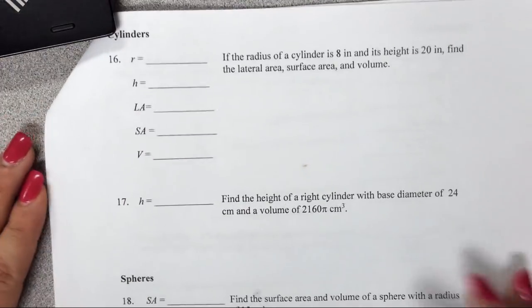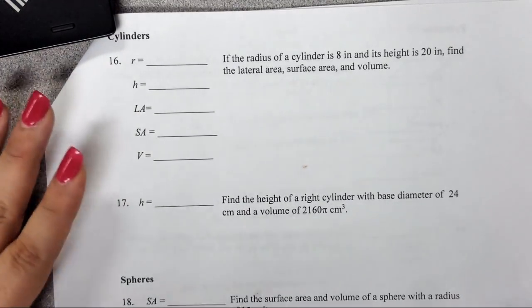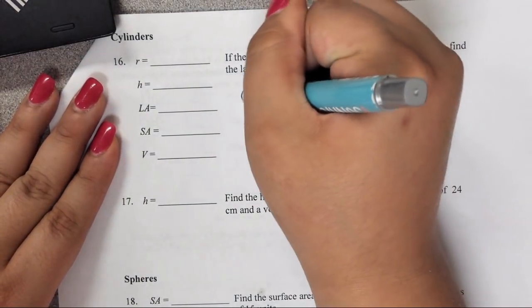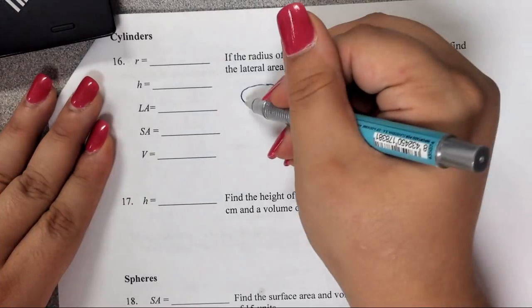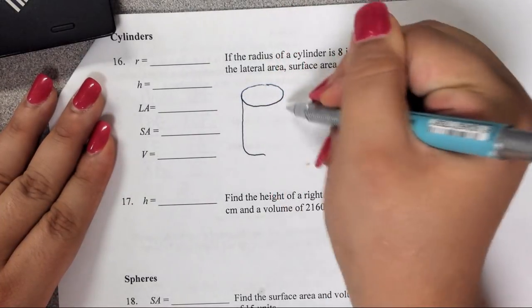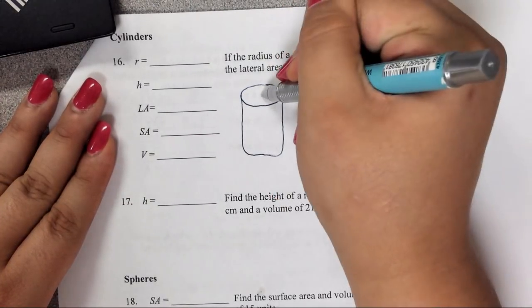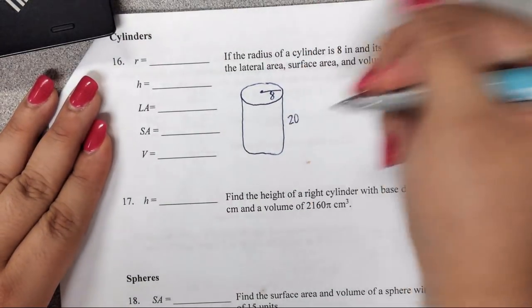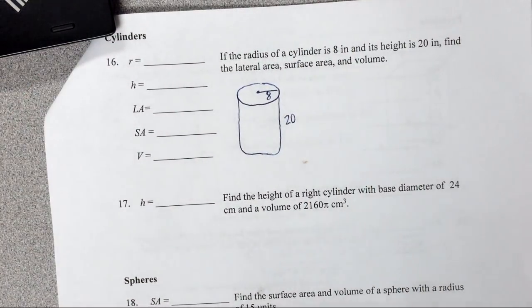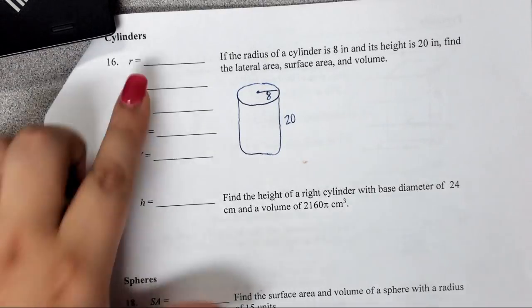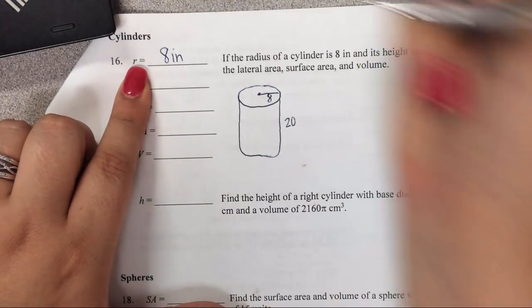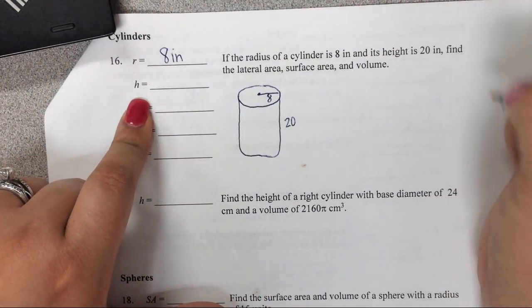All right, cool. So now we're on the back. And so this is cylinders. So I'm going to draw a cylinder real quick. If the radius of the cylinder is 8 inches, so if my radius is 8 and its height is 20 inches, find the lateral area, surface area, and volume. So what's my radius? What does R equal? 8 inches. And don't forget tomorrow to label your units.